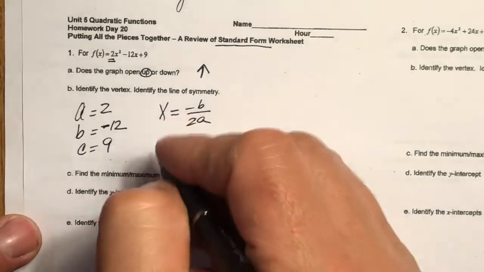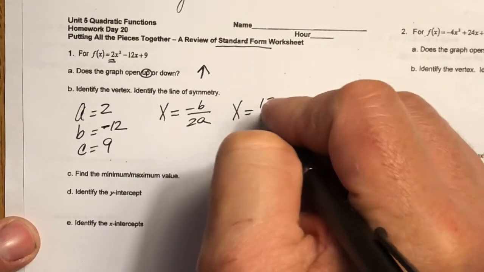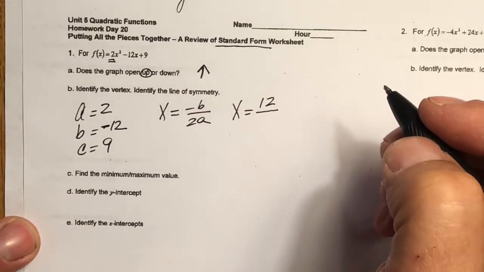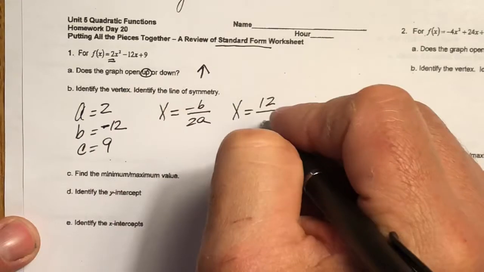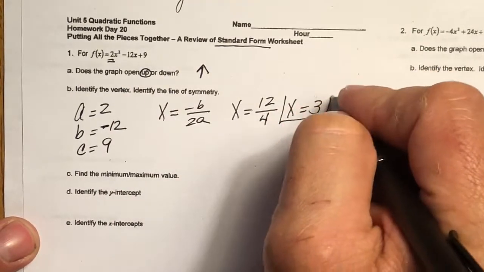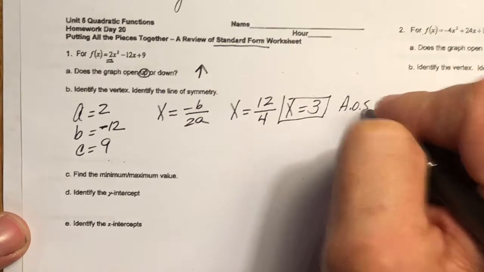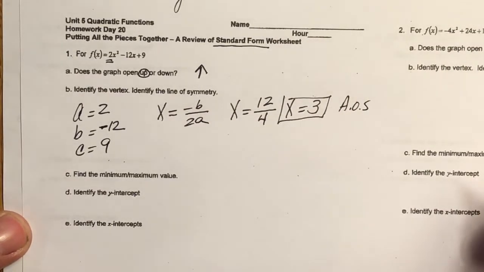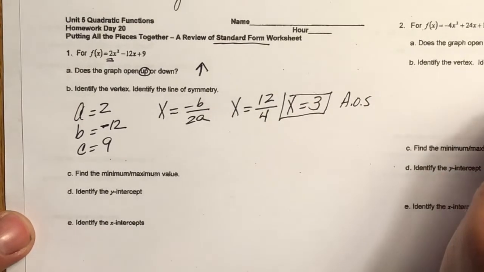So that means x equals, what's the opposite of negative 12? 12. And then 2 times a is 2 times 2, which is 4. So x is equal to 3. That right there is my axis of symmetry, or the line of symmetry. And it's also the x coordinate of my vertex.